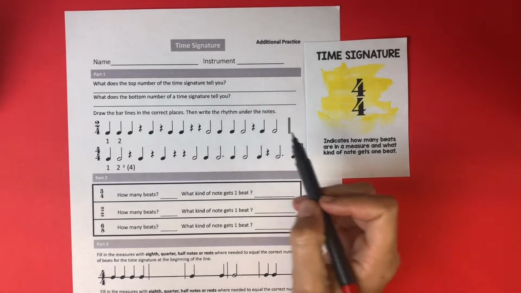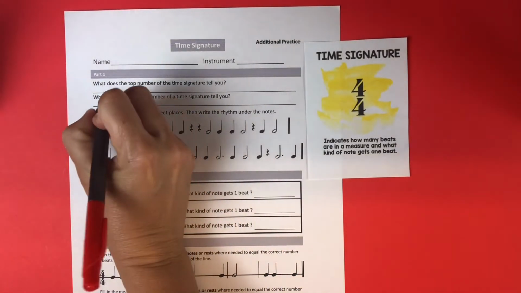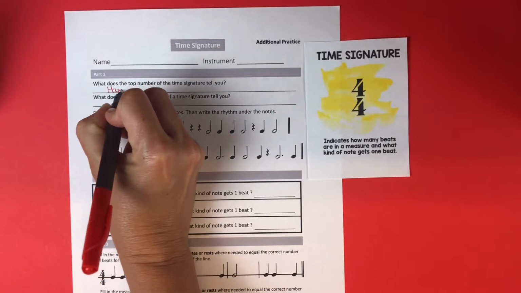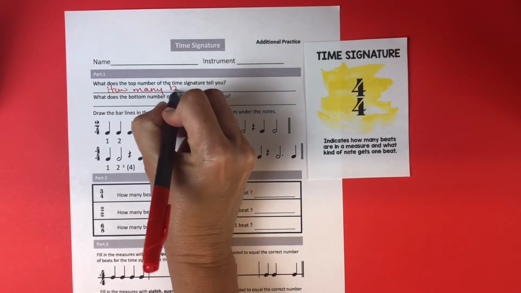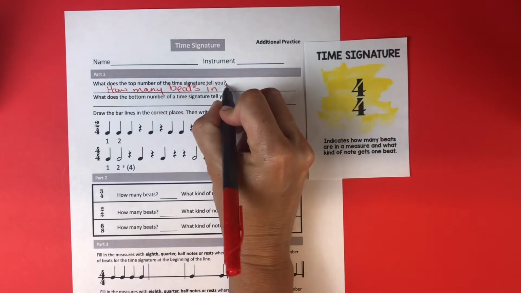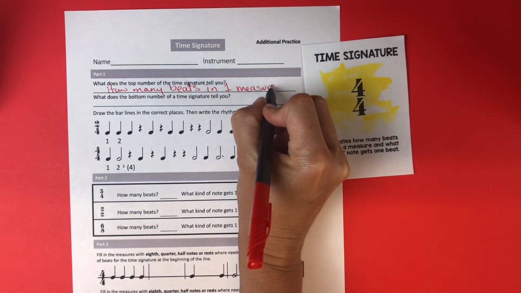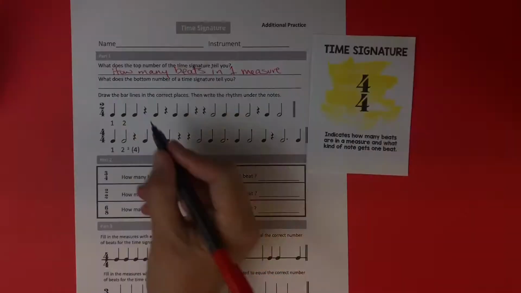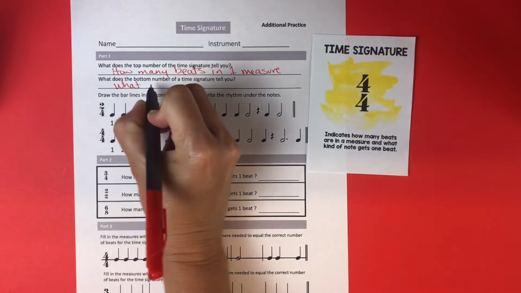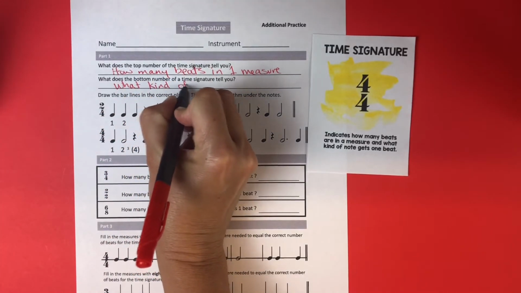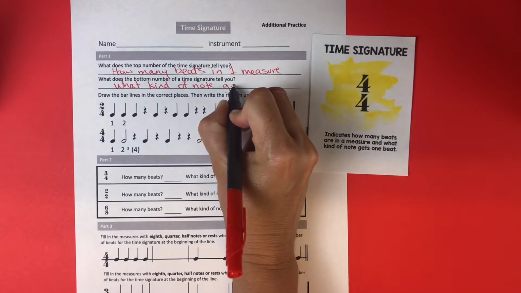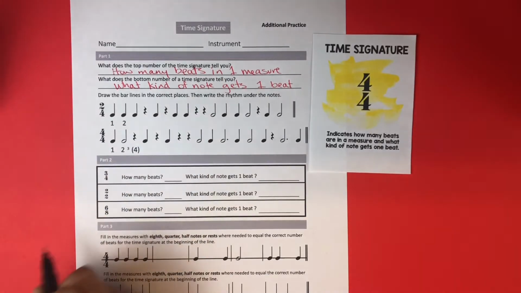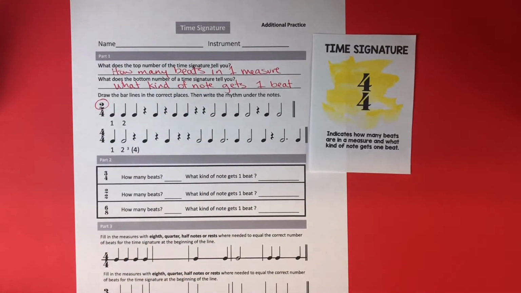The top number tells you how many beats are in a measure. So right here it says, what does the top number of a time signature tell you? How many beats in one measure? Okay. The bottom number tells you what kind of note gets one beat. Tells you what kind of note gets one beat.